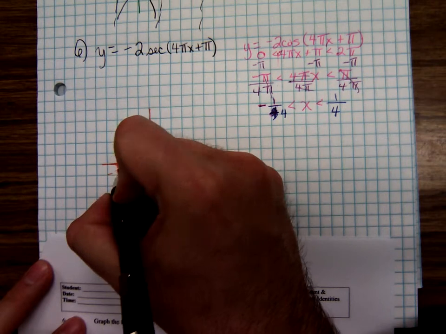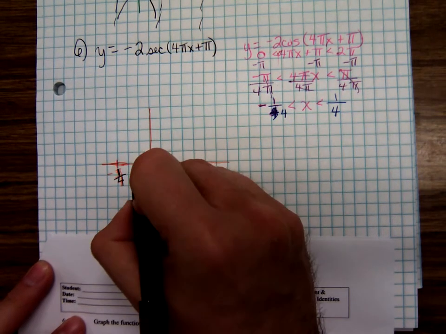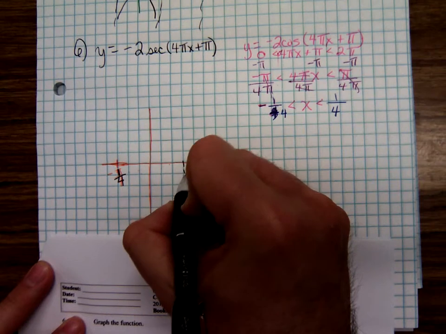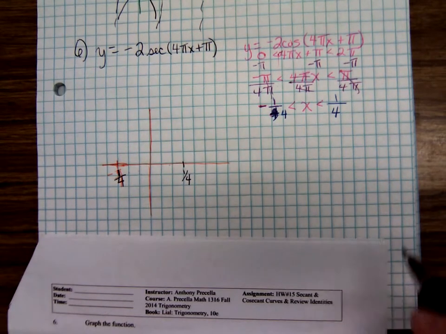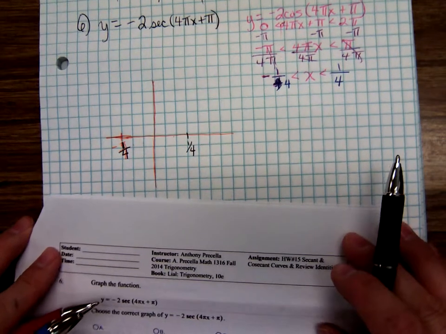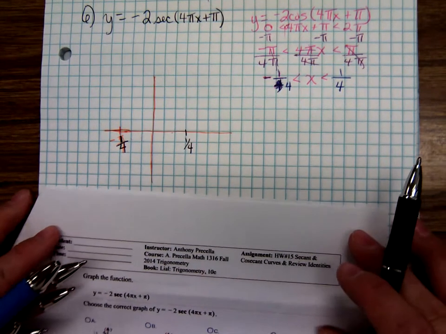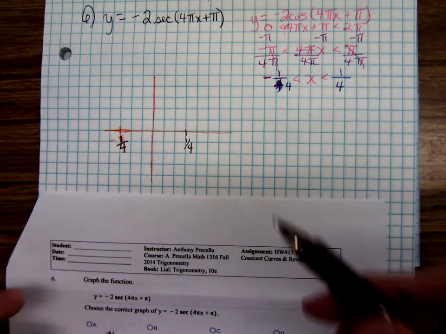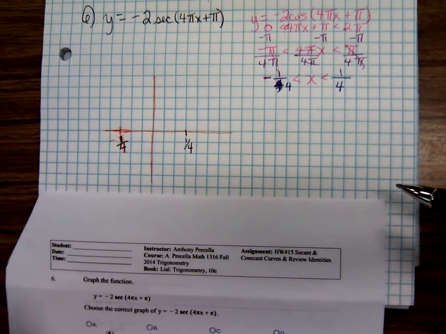I'm using 3 little boxes and +1/4. And make this a little bigger. And we're graphing cosine.